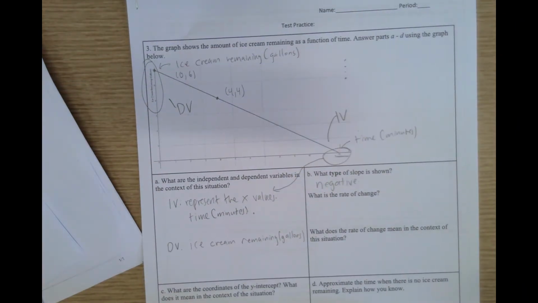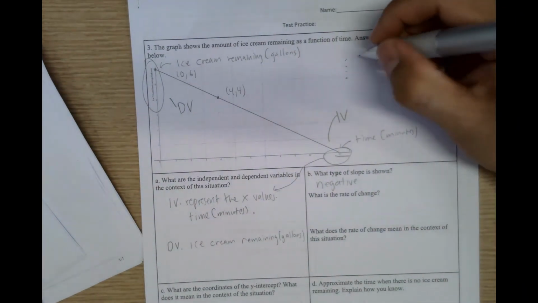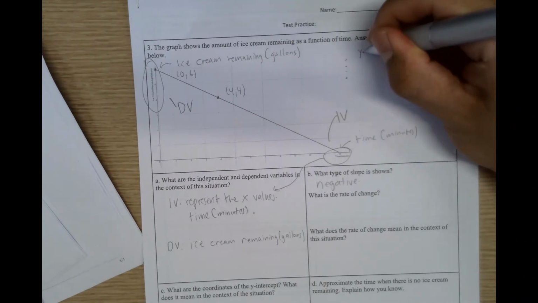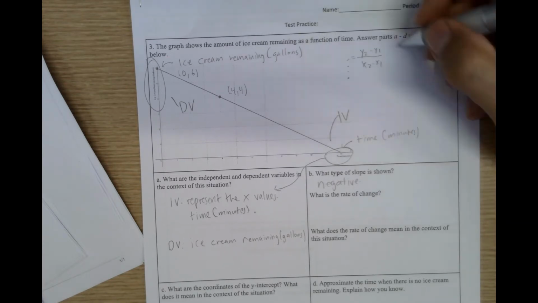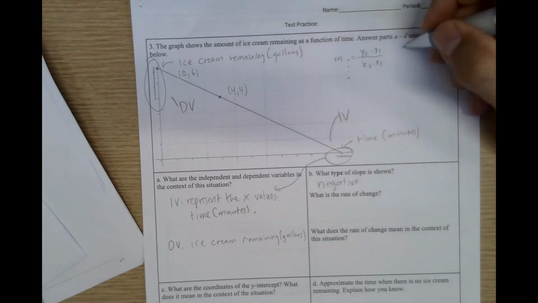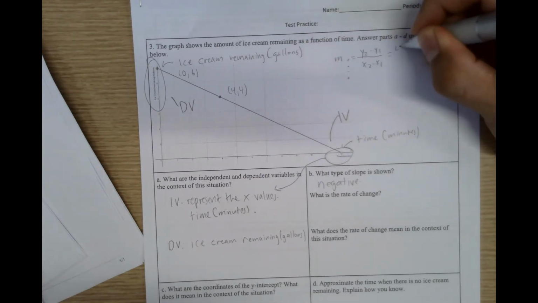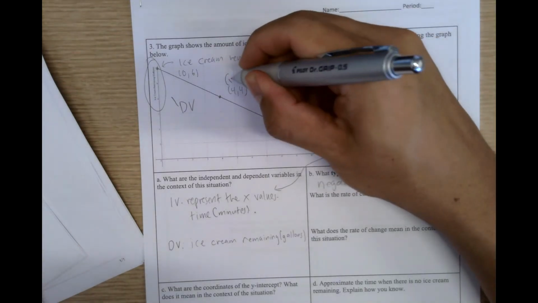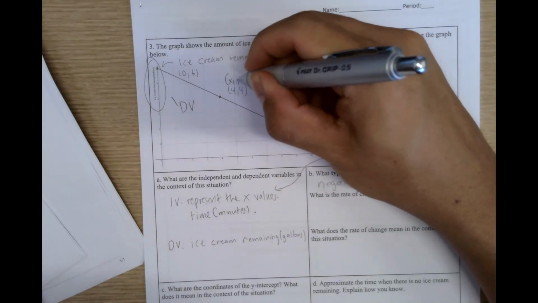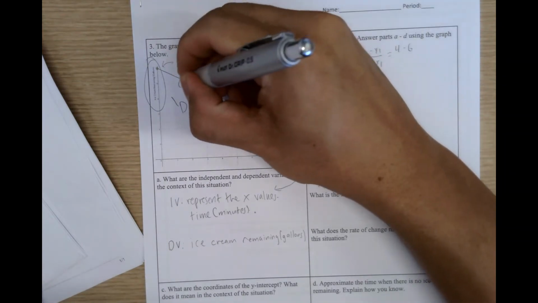So what I can do is I can solve y2 minus y1 over x2 minus x1 is equal to the slope. Again, I'm going to call this my x2, y2, and this is my x1, y1.